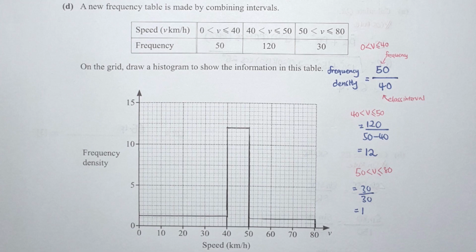So all you need to do is to just plug in the original formula. So all I did was to take the frequency divided by the class interval. Class interval is by taking the 40 minus by 0, 50 minus by 40, and also 80 minus by 50. So sub in their respective frequency, you should get your results as 1.25, 12, and 1. So this will be the final answer.